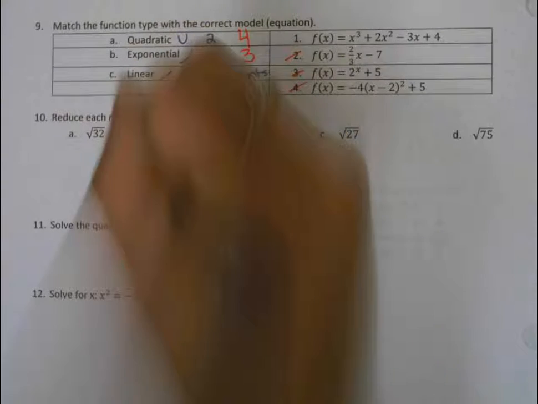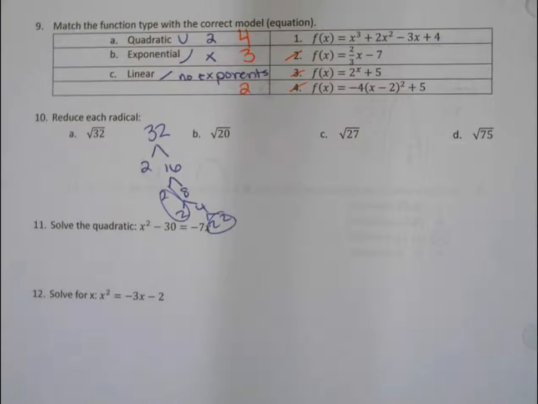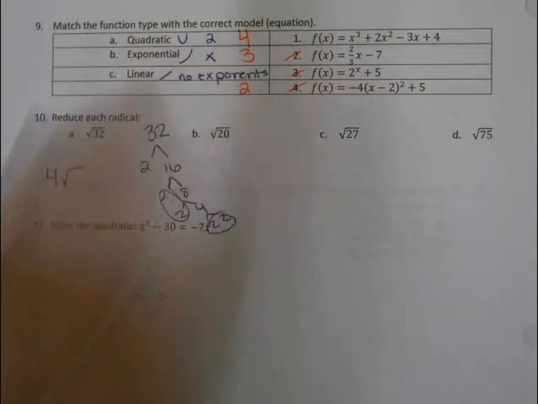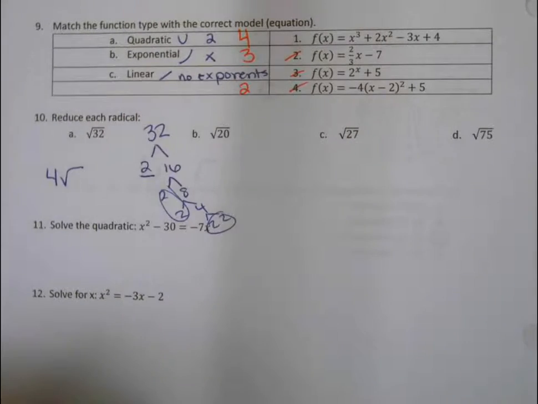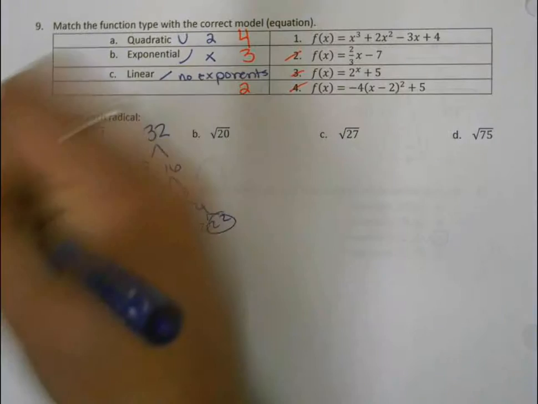So I have 2 pairs of 2's, so I'm going to multiply them together. 2 times 2 is 4. Those are going to go outside because they have friends. This 2 is all alone, so he's going to stay inside.